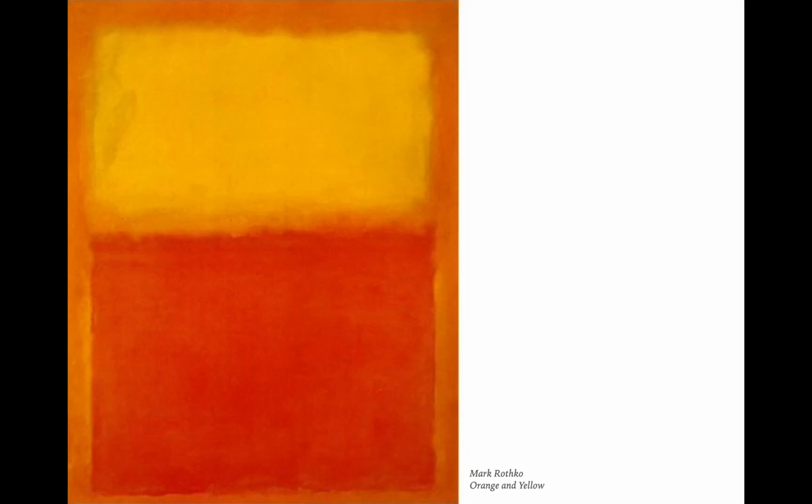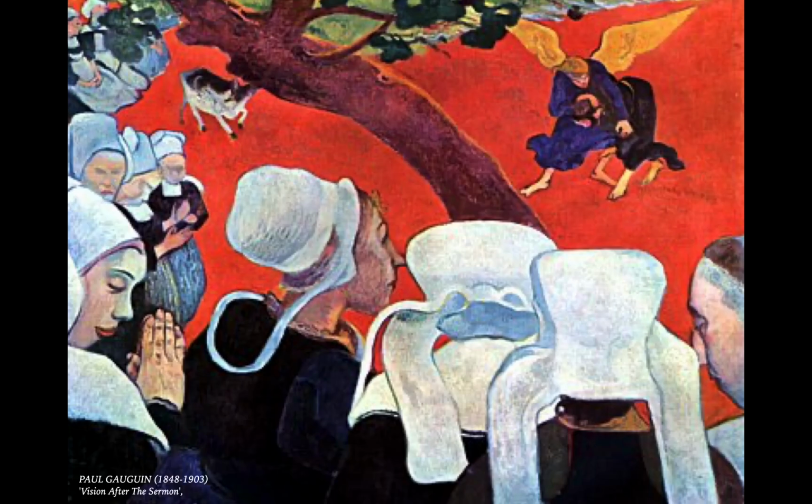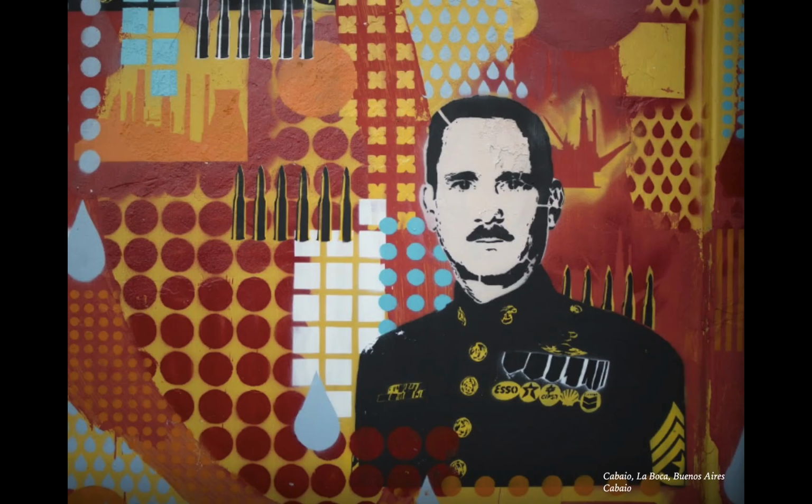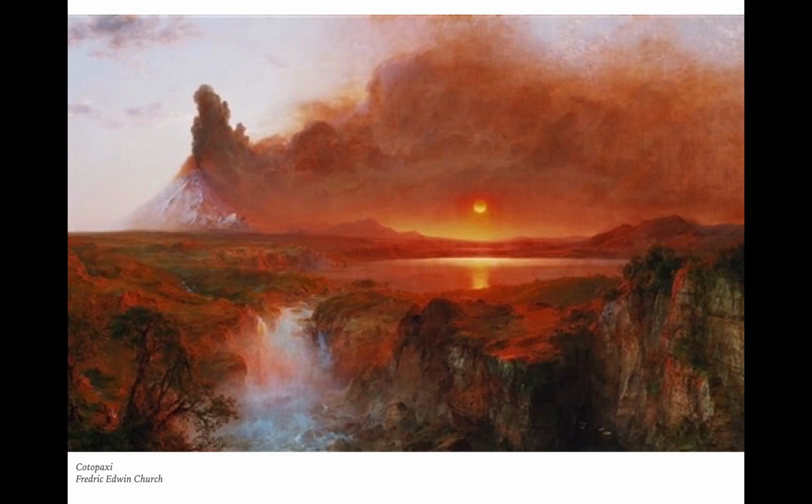Ooh, that is called color field painting. Ooh, that's a bold red. So now there's not only warm colors in here. We have a little bit of blue and we have some neutrals, but the warm colors are prevalent.